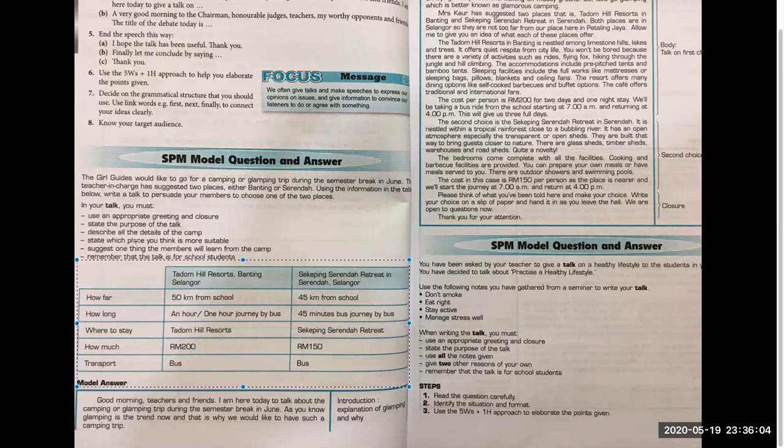Okay, state which place you think is more suitable. Maybe 12 here. State the purpose of the talk. 13. So I got my 13, and then the format is probably 1 at the beginning and 1 at the end, right? So this is how I will try to look for it if I can.